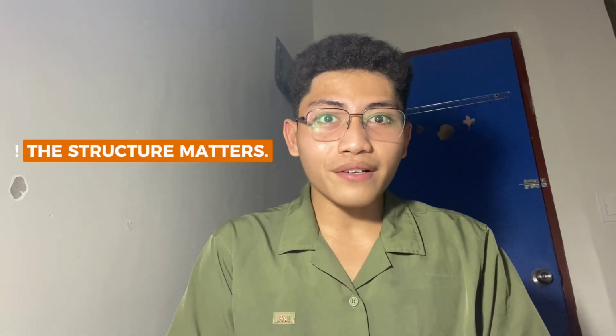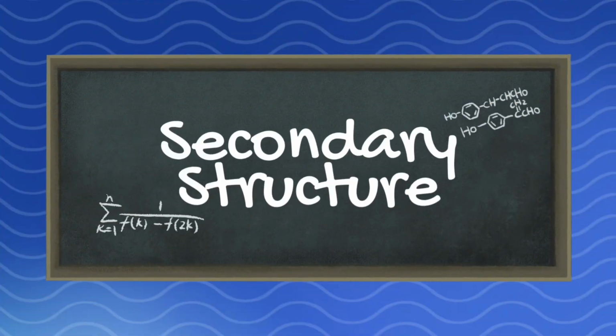Now imagine stringing together 50, 100, even 300 amino acids. You just made a polypeptide. And now we're entering protein territory. But wait, the structure matters, so let's break it down. Primary structure. It's the exact sequence of amino acids, like beads on a string or letters in a sentence. One change in order, boom! Different peptide, different meaning.